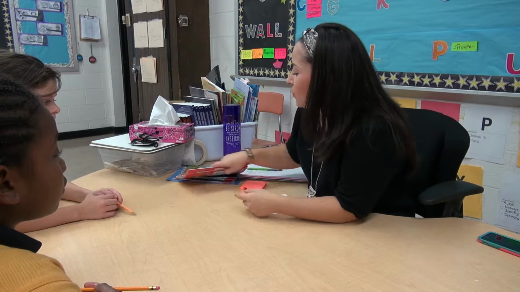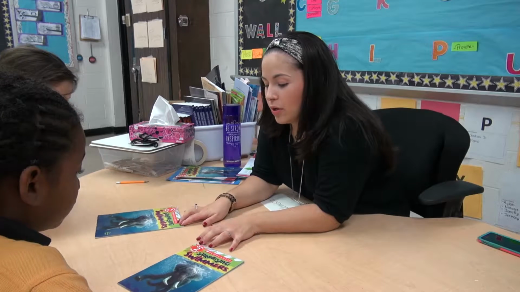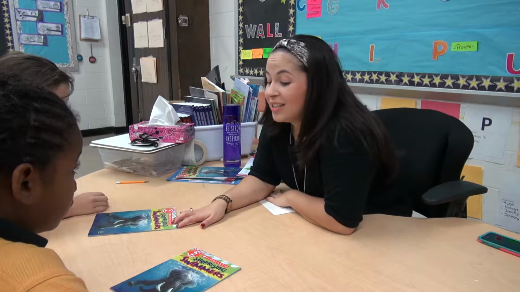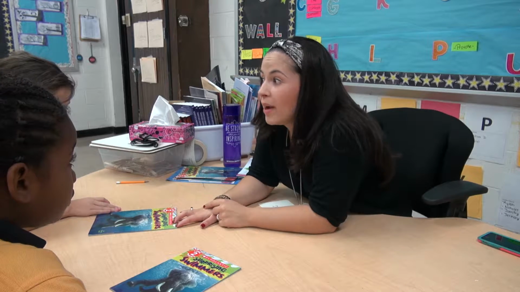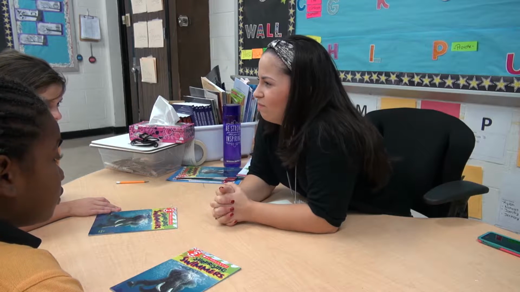Today we're going to preview a new book that you're going to read with Ms. Broder during guided reading. The purpose for us meeting today is that we are going to define words that we don't know by using context clues. Do you know what context clues are? What are they?